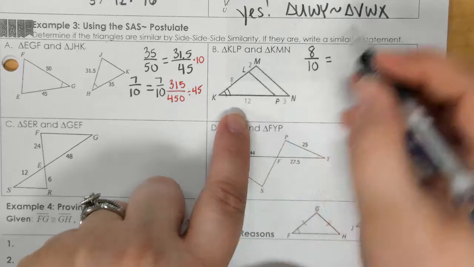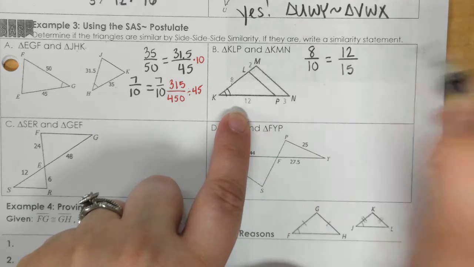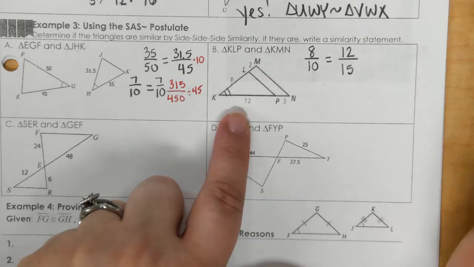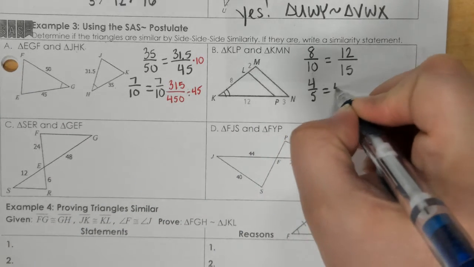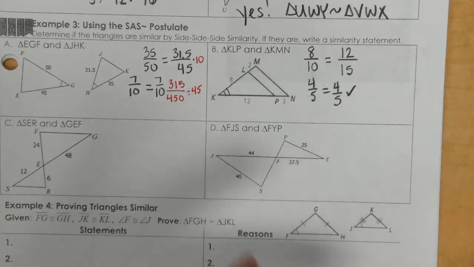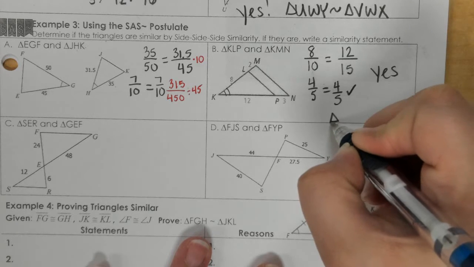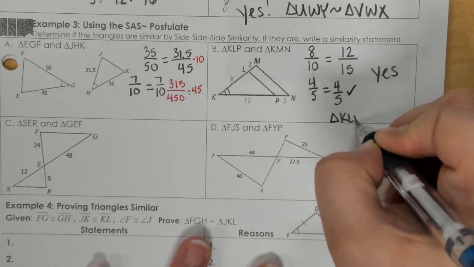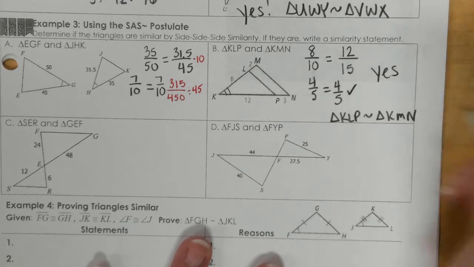And then 12/12 plus 3. And if I reduce both of those, that gives me 4/5 and 4/5. So yeah, it's similar. So we would have our triangle KLP is similar to triangle KMN.